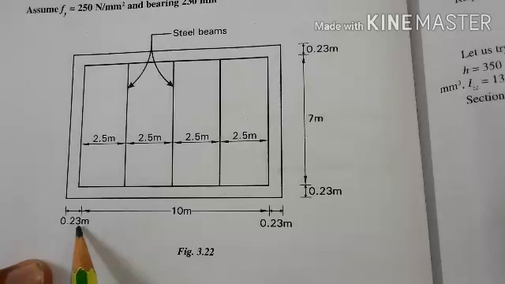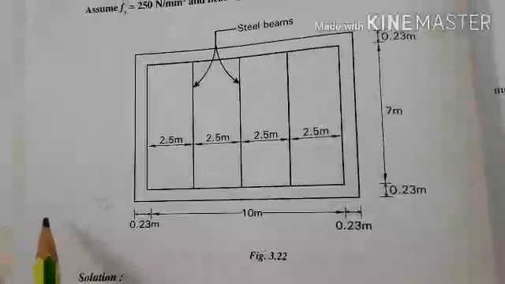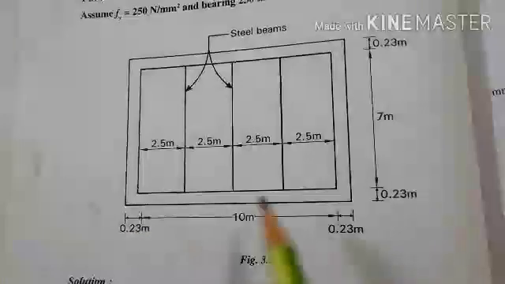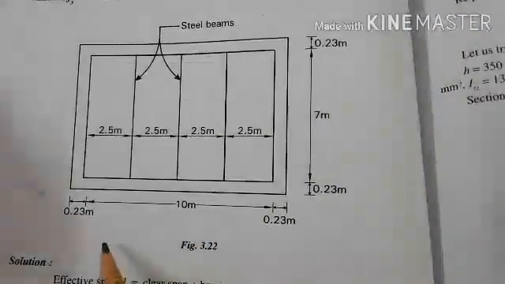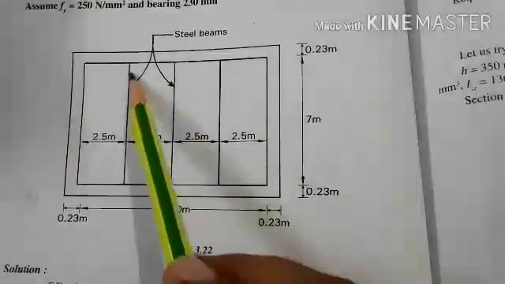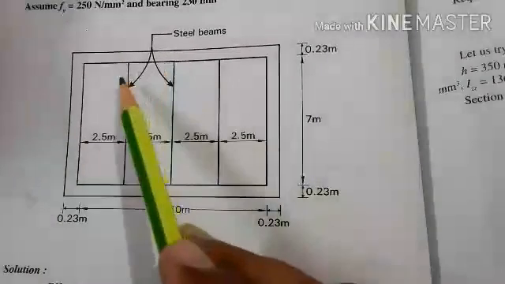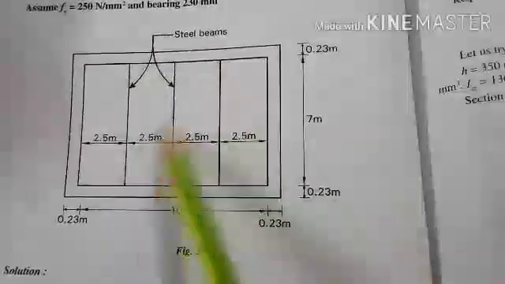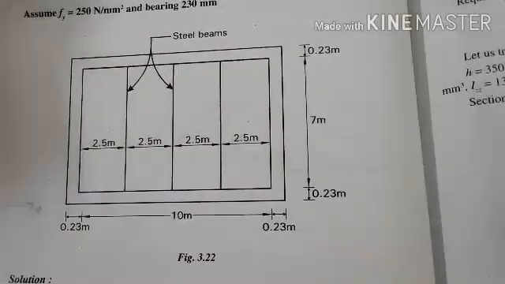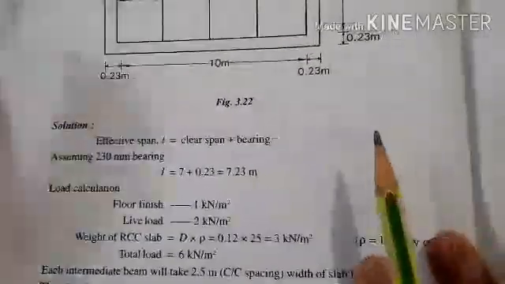In both the directions, let us take this as the x direction and this as the y direction. In both directions the bearings are taken as 230 millimeter, and these are the steel beams marked, and the spacing of these beams is given as 2.5 meter center to center. So this is the total room size, 10 meter by 7 meter. Here the loads are also given. Let us take the solution.